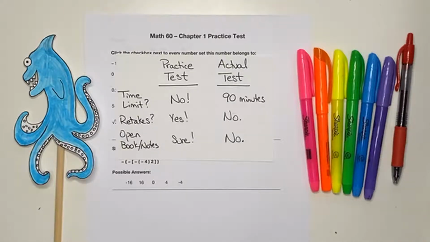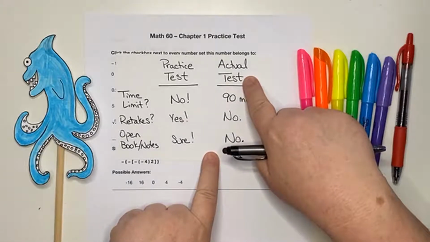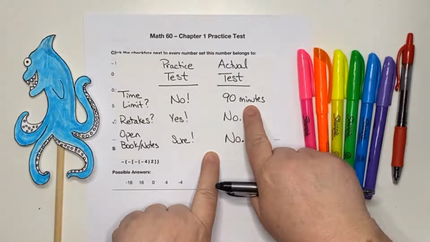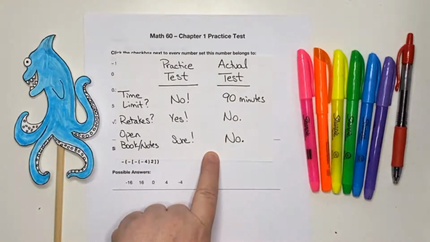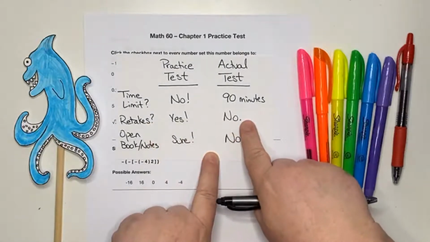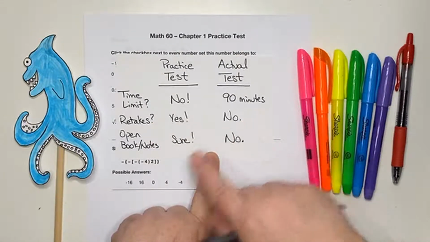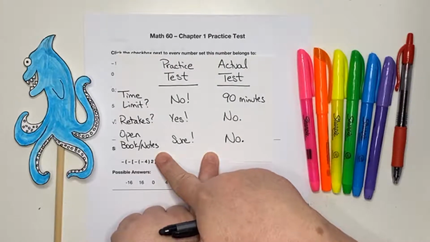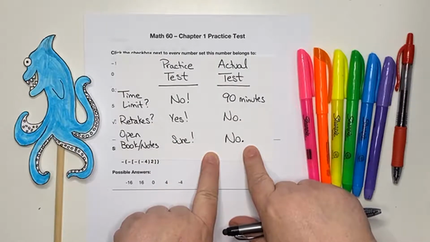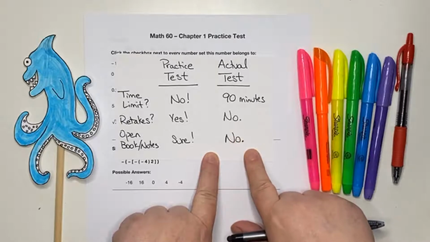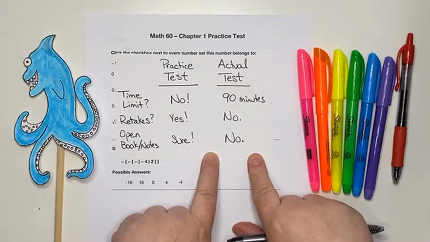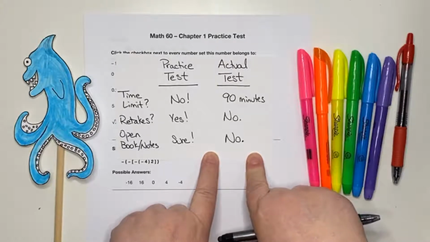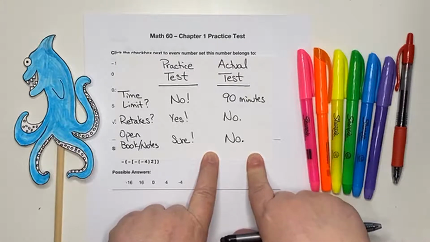Now let's talk about the actual test. The actual test, there's a 90-minute time limit. After that, the test will close and you won't be able to answer any further. Are you allowed to retake it? No. You just take the actual test once. And are you allowed to look in your notes? No. The actual test is closed notes, closed book. And this is obviously on the honor system. So I'm asking you to really authentically take the test and let me know what you know and what you understood.